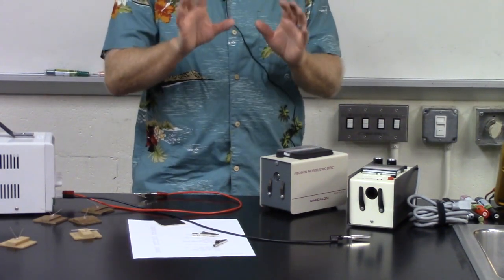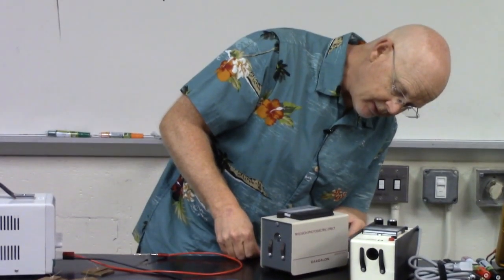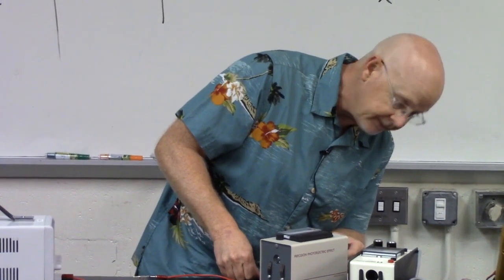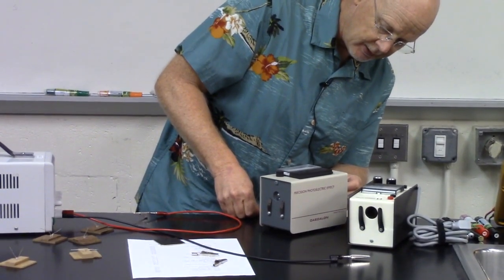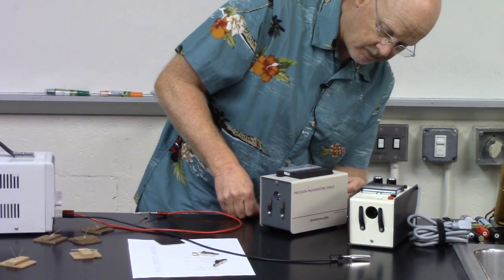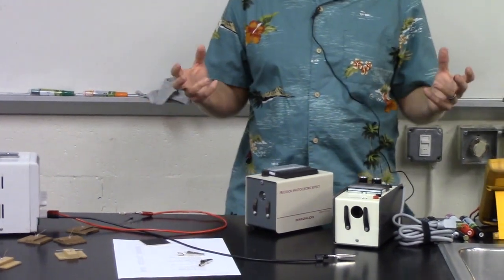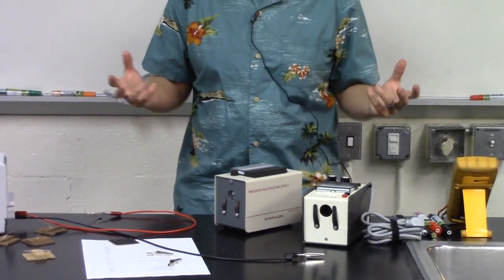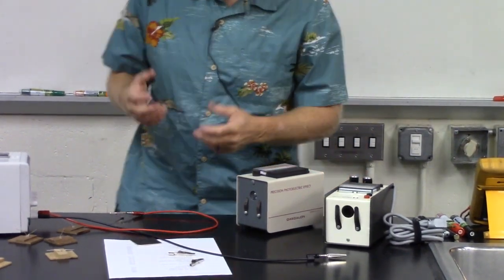And I'm going to turn up the stopping voltage to some value that I just know is too high. I know by turning it halfway that's too high. And let's just go through these colors.